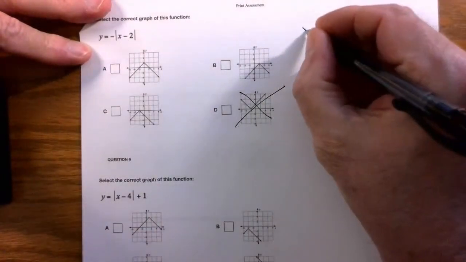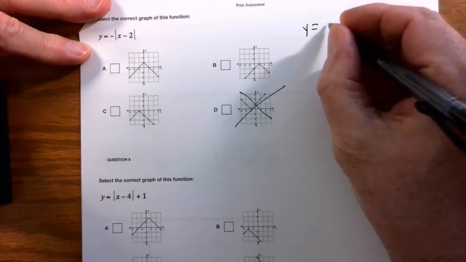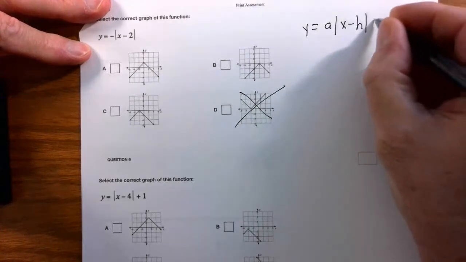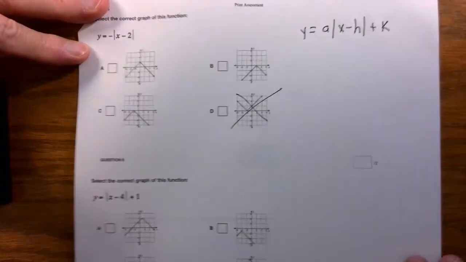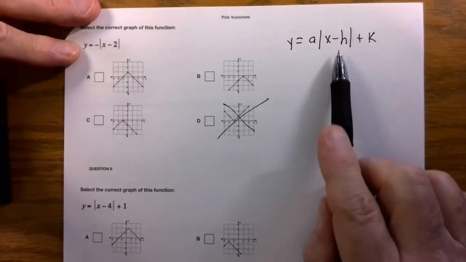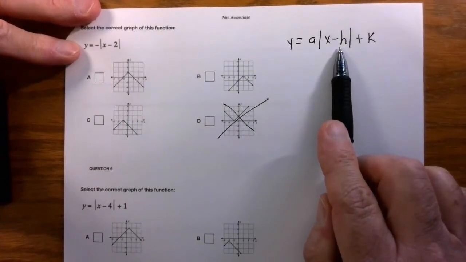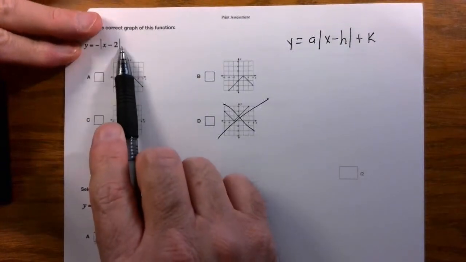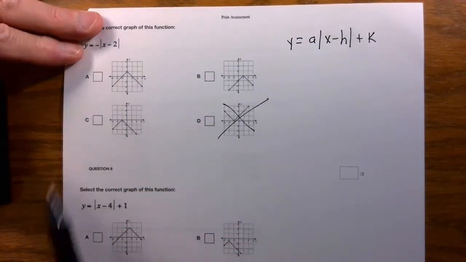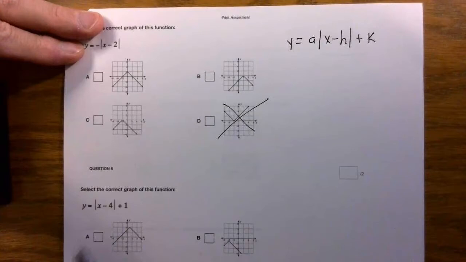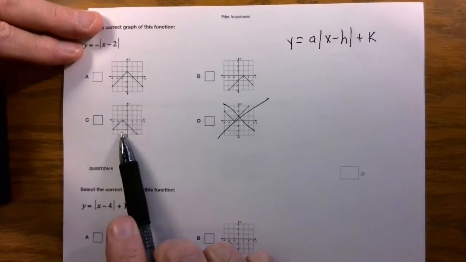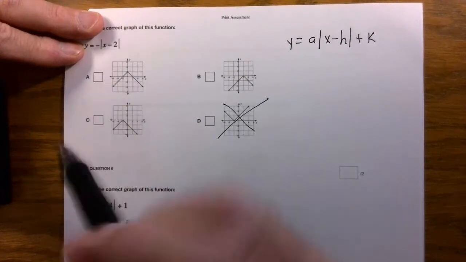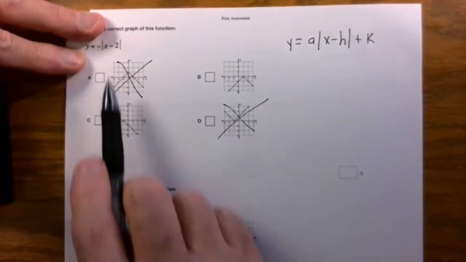All right, remember the formula. That's the formula. The h moves it left and right, and the k moves it up and down. Here, there's nothing outside for k, so it doesn't move up and down at all. It's somewhere along the x-axis. So it's not this one, because this one moved up one. It's not this one. It only moves left and right.